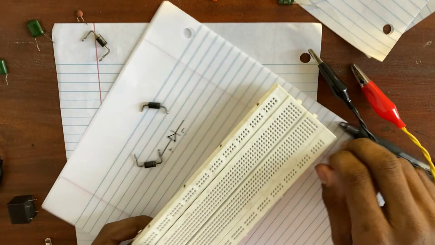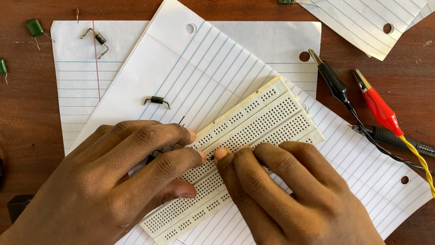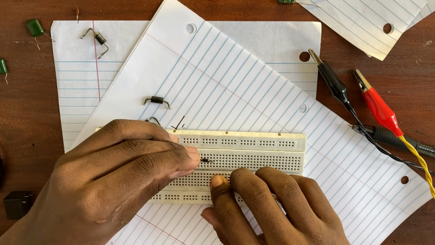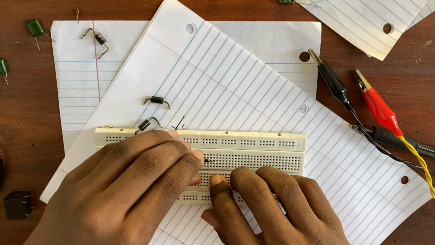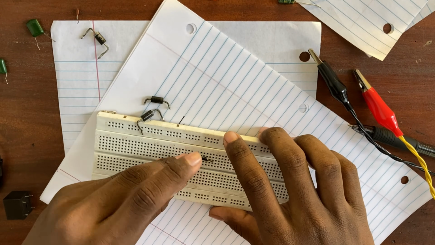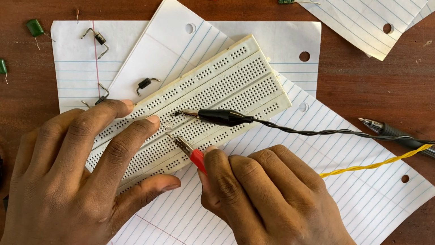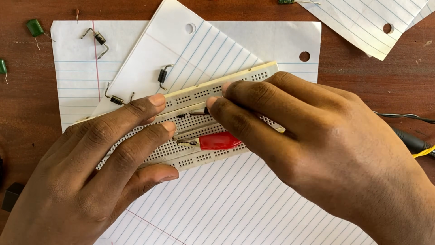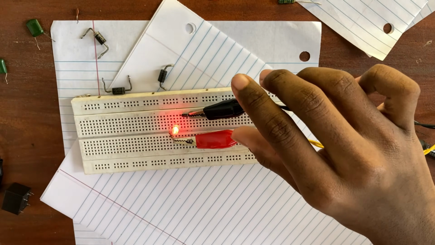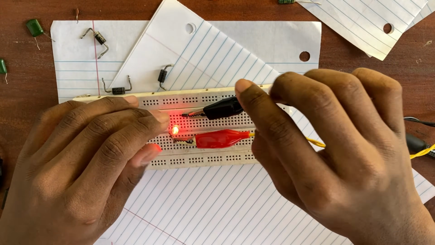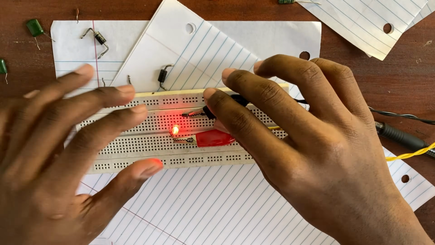Let's take the breadboard, and I'm going to light the LED with this diode. I'm also going to add the resistor. So this is a good one. As you can see, the current flows in this circuit, so the LED lights up.